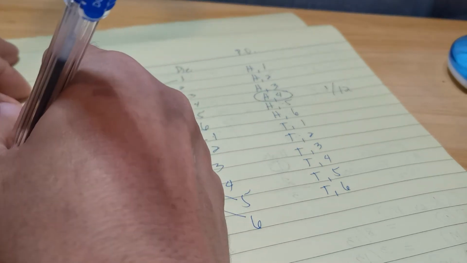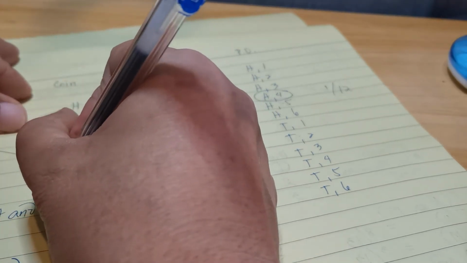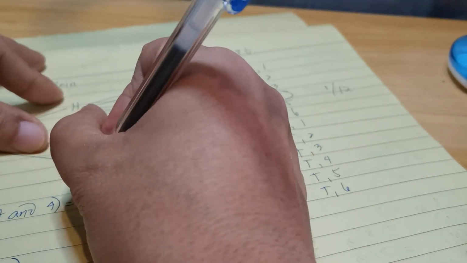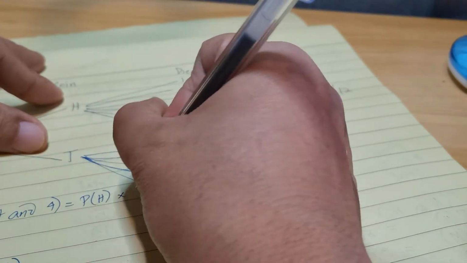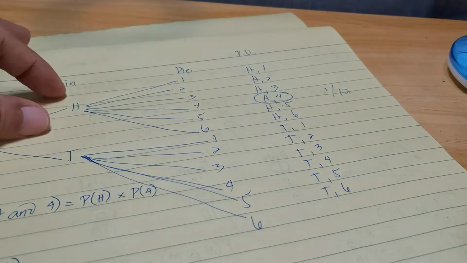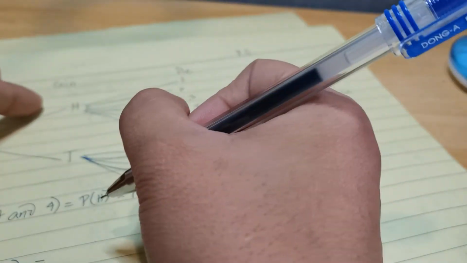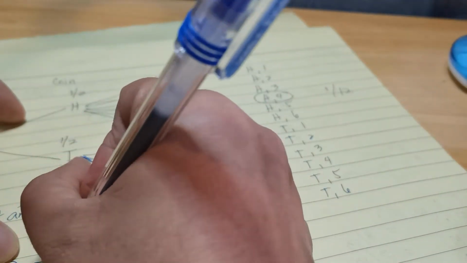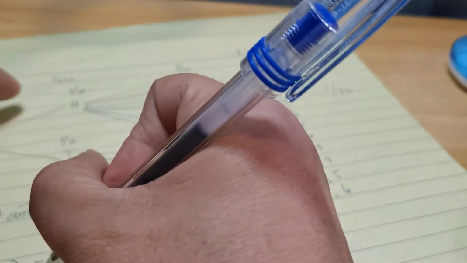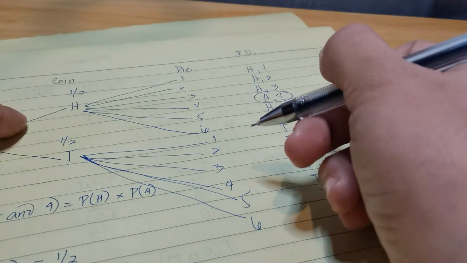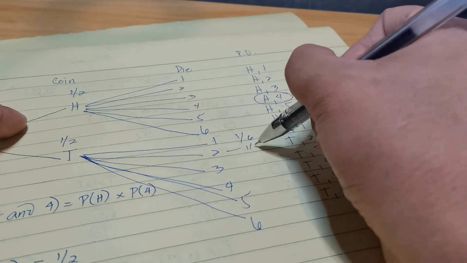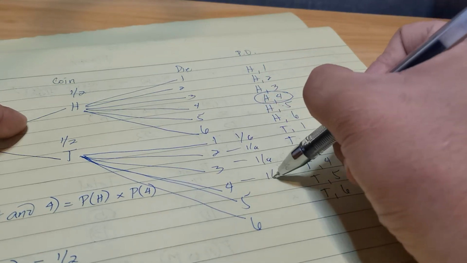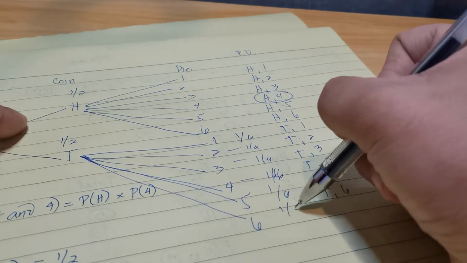Ano yung formula natin? The probability of getting a head and a 4 is equal to the probability of getting a head times the probability of getting a 4. Ayan. So, ano yung probability of getting a head natin? This is 1/2 and this is also 1/2, isn't it? So, 1/2. Okay? And then, how about yung 4? That is 1 over 6. So, that is 1 over 6.